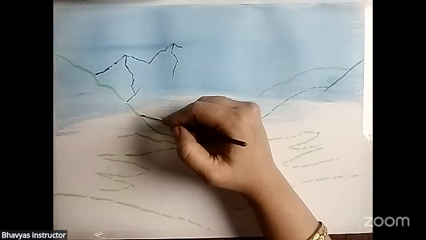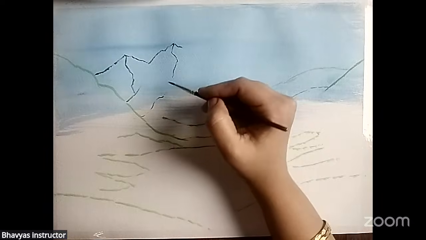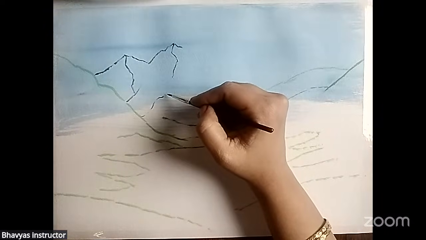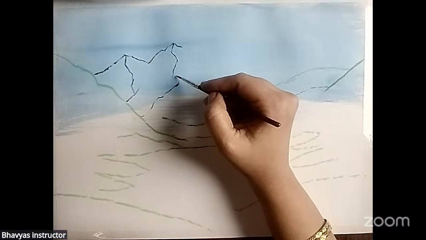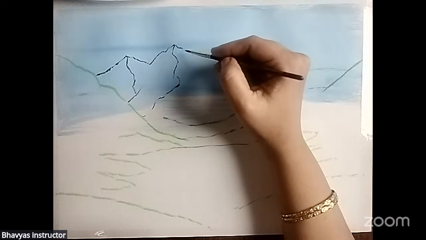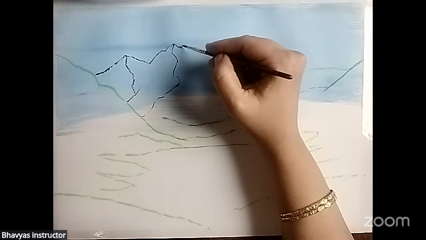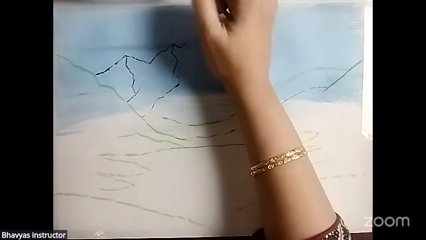This technique is applicable for poster colors and also acrylics. Even in other mediums this technique is useful. Instead of using a pencil for making the outline reference, we use a brush like this.